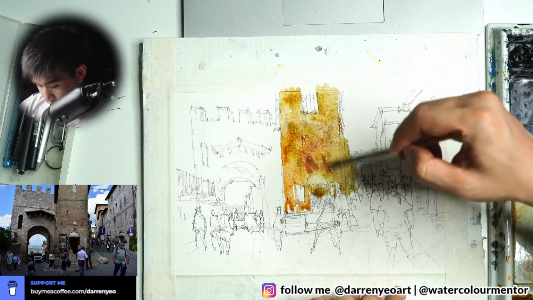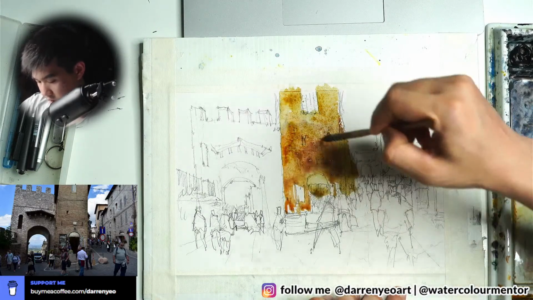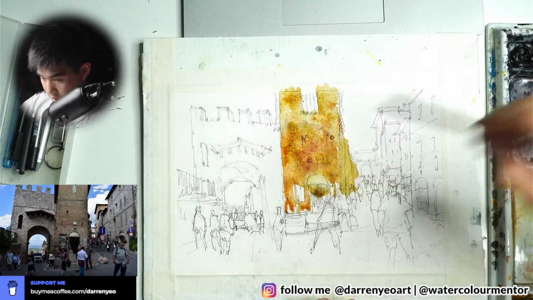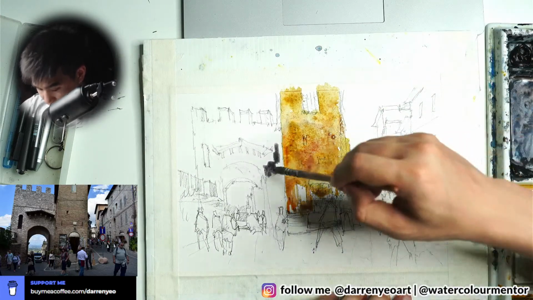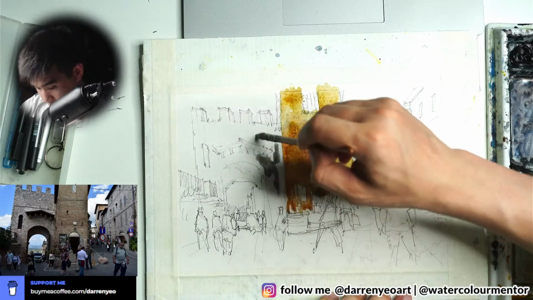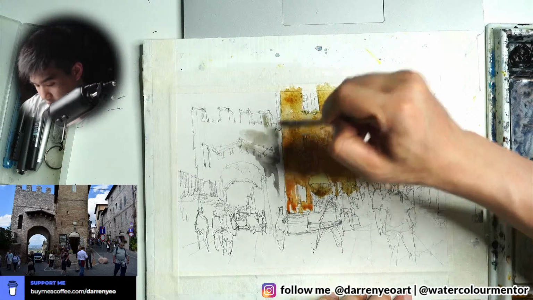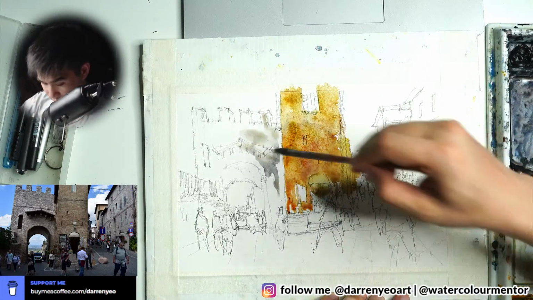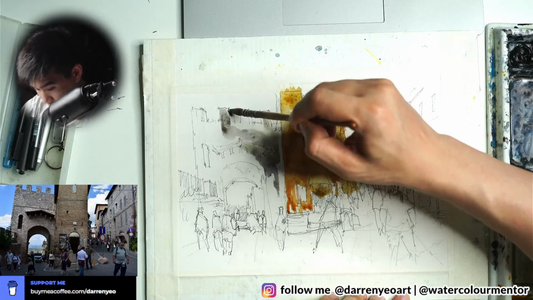Certainly, I know the back end, like all this stuff here, it is darker than the shade. So while the paper is still wet, just keep on going. This one is a bit more grayish in color. We can go over the top, and I always like to leave some little whites in there as well, if I can. So you don't have to color everything in.